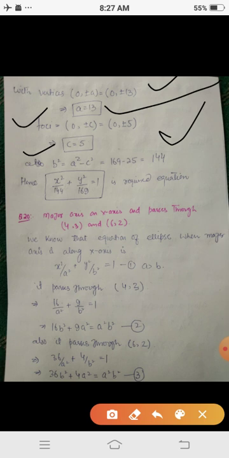Hence substituting a square equals 169 and b square equals 144 in the given equation, we get x square upon 144 plus y square upon 169 equals 1. It is the required equation.